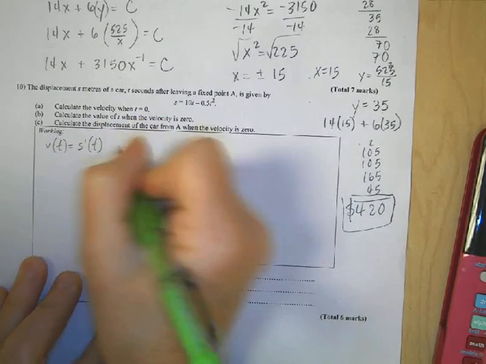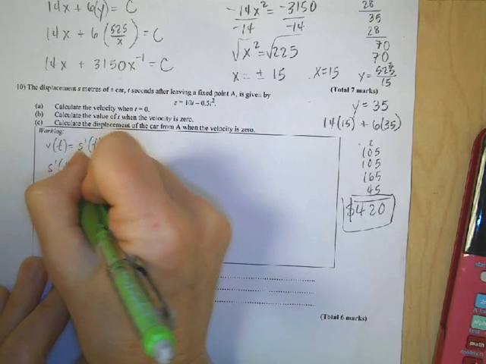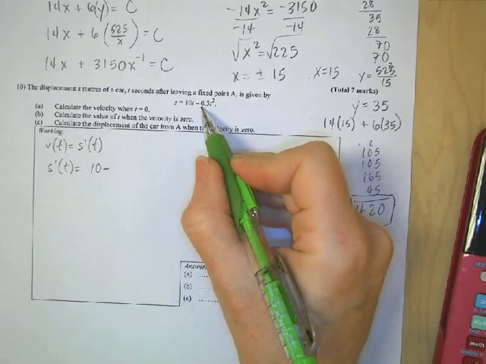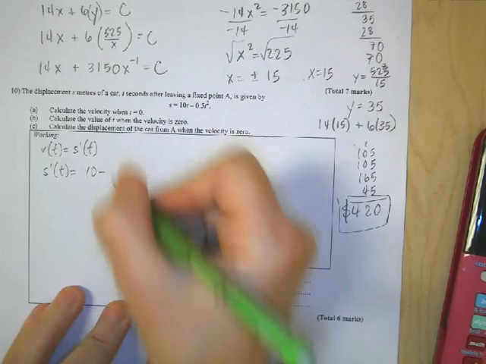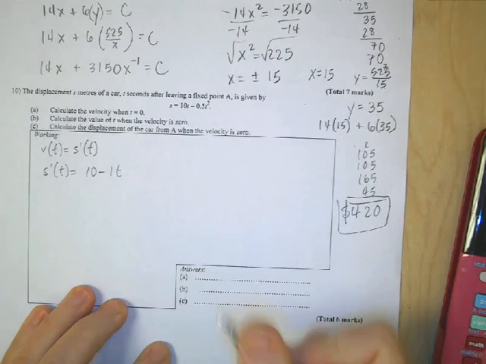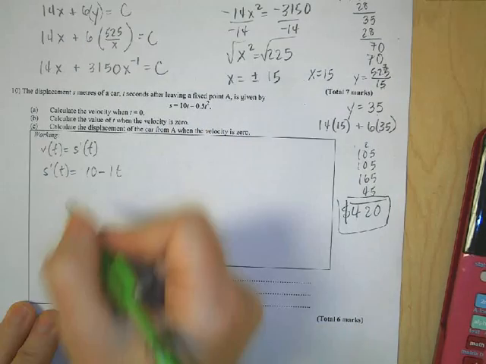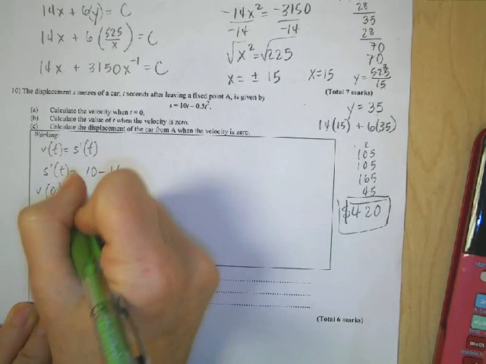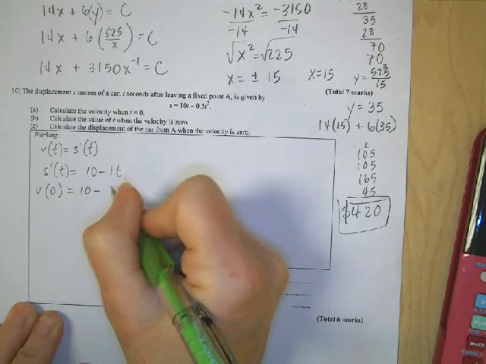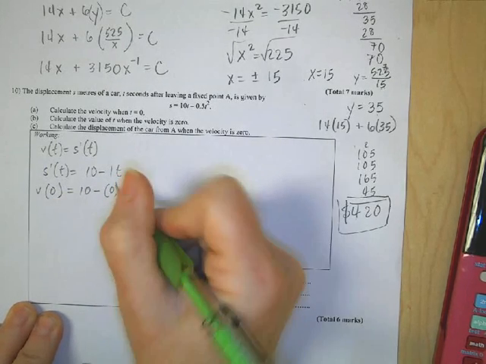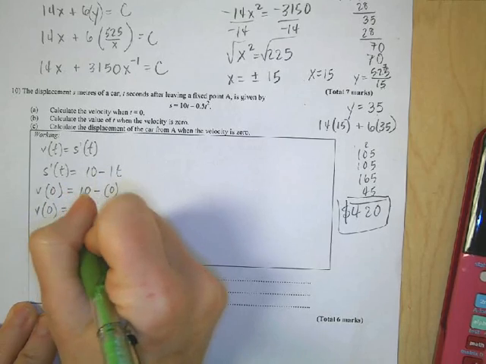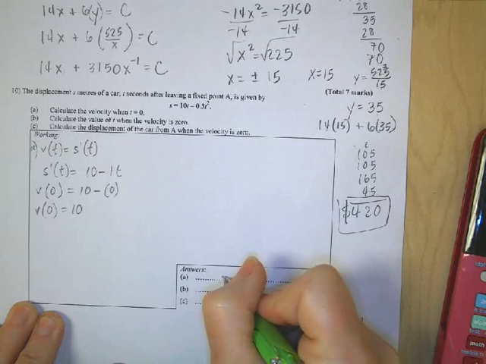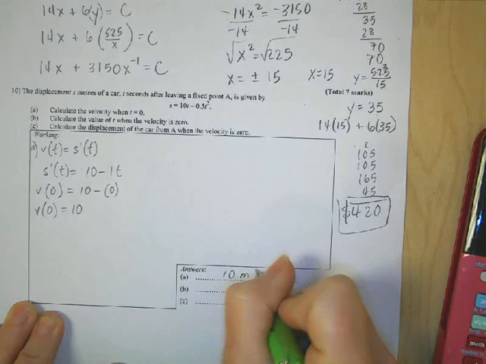So the derivative of s is going to be 10 minus 2 times 1/2, which is 1, so that would be 1t. So that's my derivative. Now I want to figure out the velocity when t is 0, which is equal to 10 minus 1 times t, which is 0. So the velocity at time 0 is equal to 10. So that would be answer A. Answer A would be 10 meters per second.